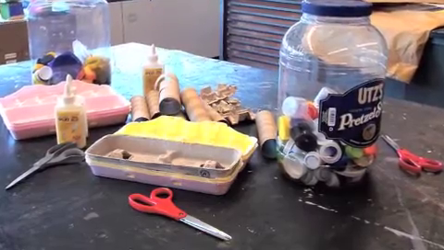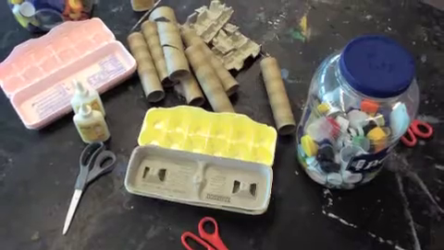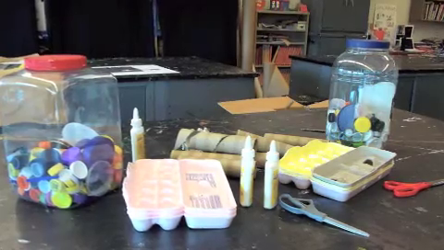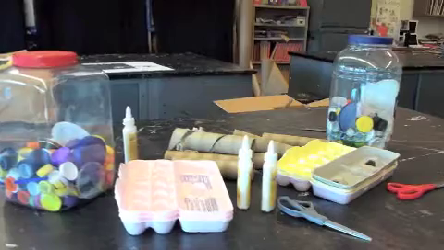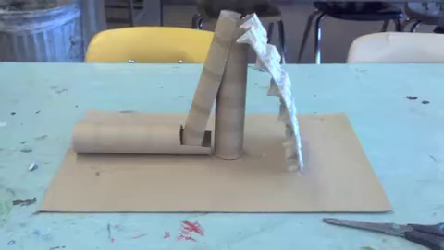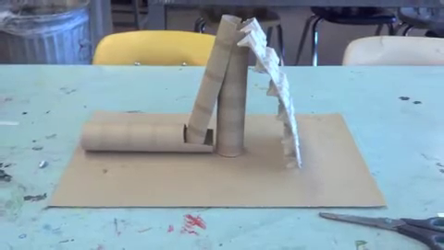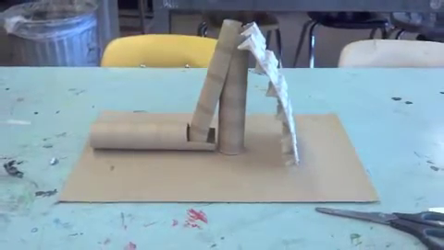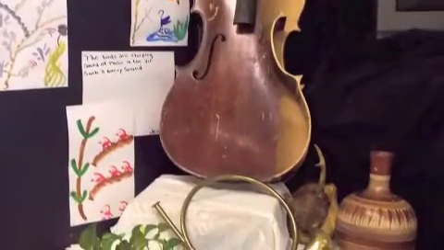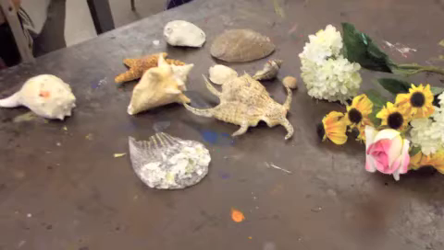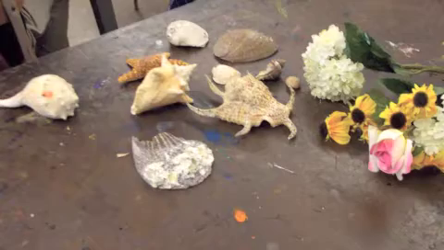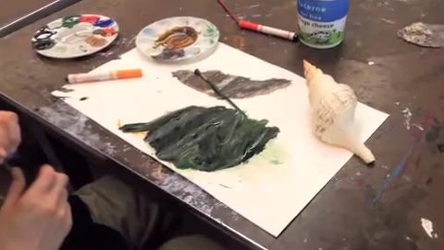A recycled materials station that contains paper towel rolls, scrap cardboard, bottle lids, egg crates, and other material. An example of artwork by Marisol and Louise Nevelson are also on display so that students can see how others use recycled materials in their creations. A still life is always set up for students to draw from or to use for inspiration in a project. Different objects are also available for close-up study, paintings, and drawings.